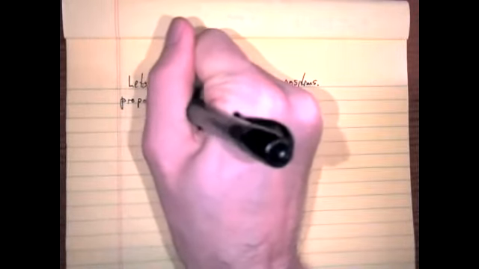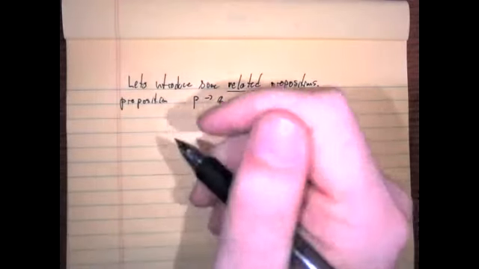Okay, so let's introduce some related propositions. So let's say that we are considering the proposition P implies Q. Then there are several related propositions that we want to call the following names.